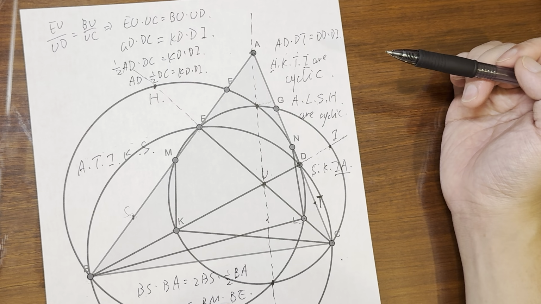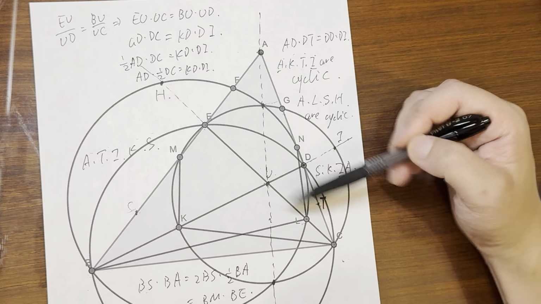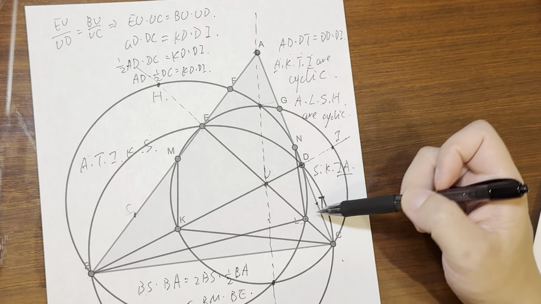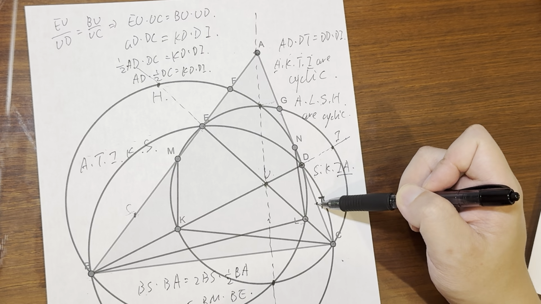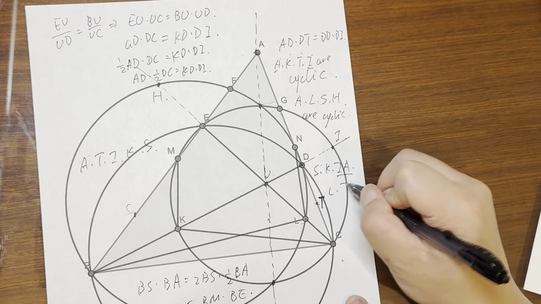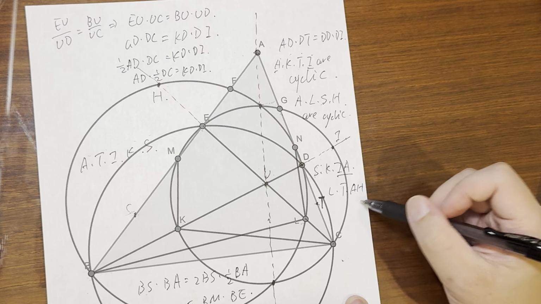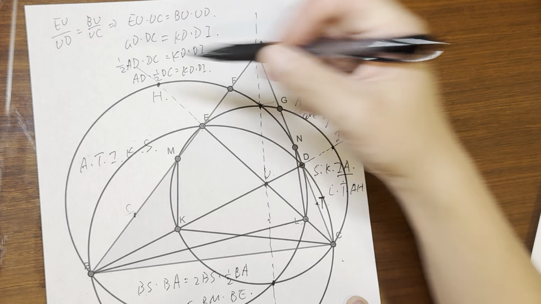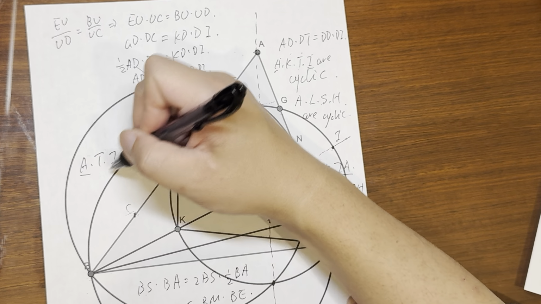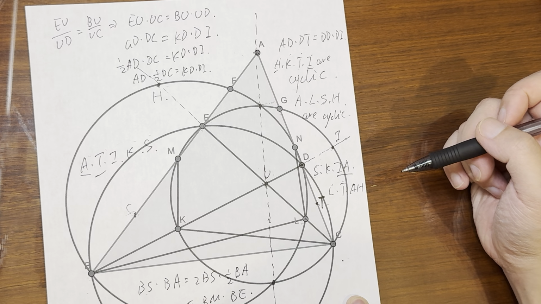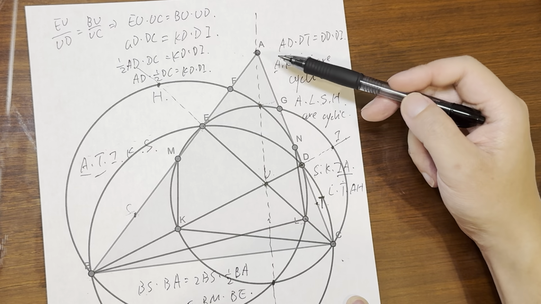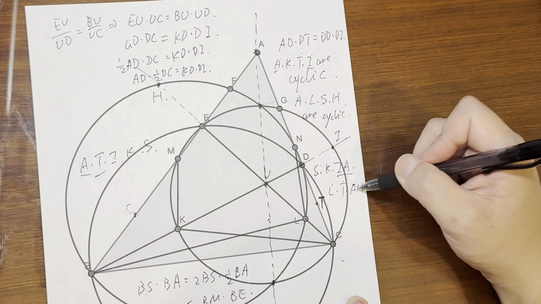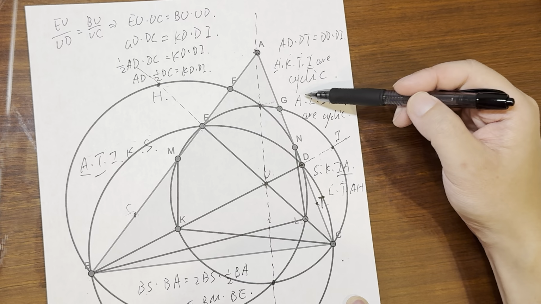ALSH. Okay, yeah, we have ALSH, and then we can use the same way to prove that LTAH are cyclic. So we know that ATLH, right?